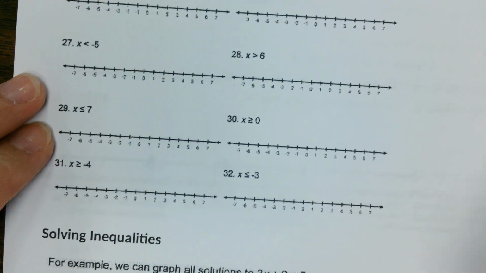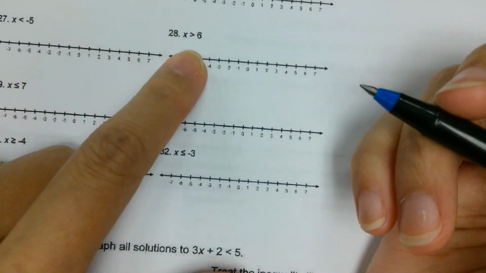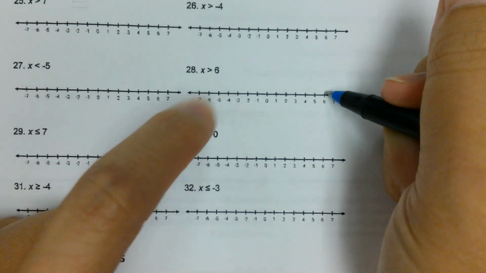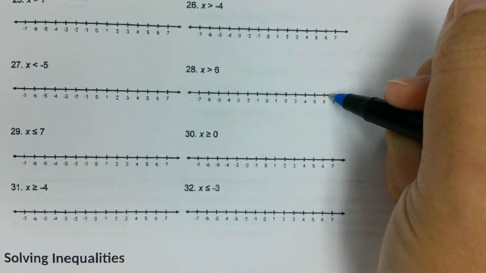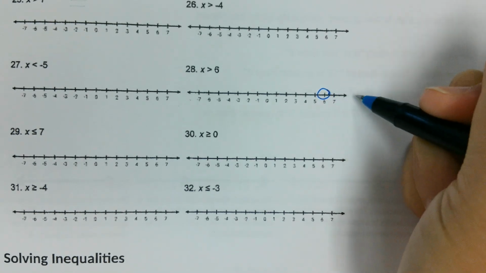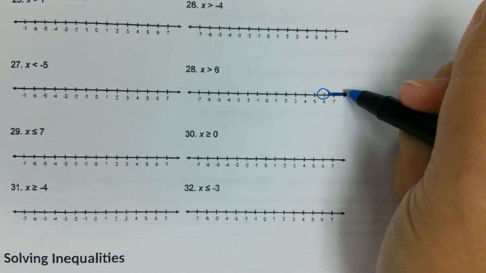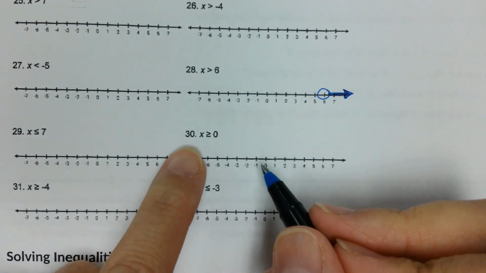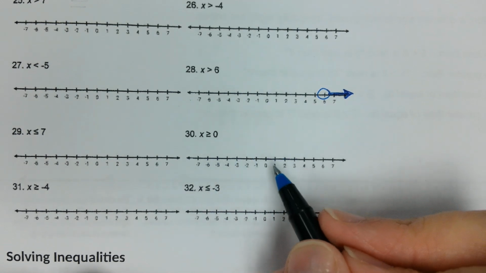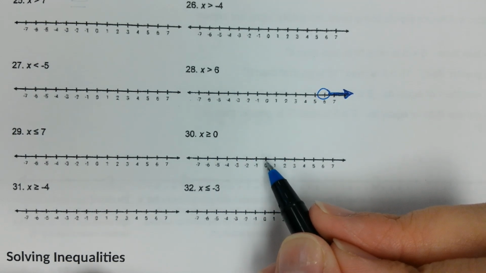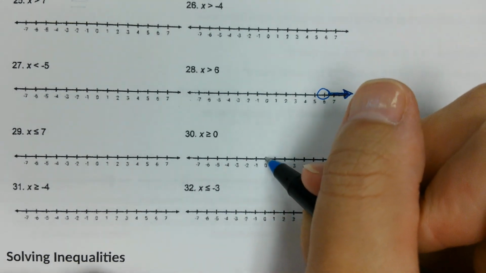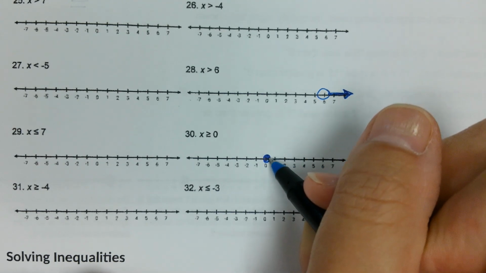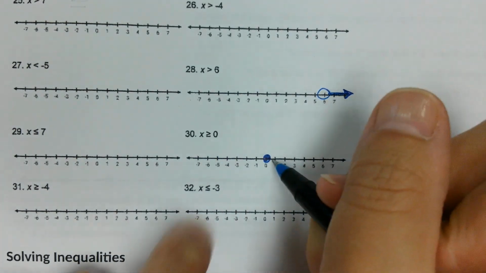Similarly, we can draw the number line. For example, let's draw this one. X is greater than 6. So am I going to do a solid circle or open circle? Open circle, pointing to the right. Good, because it's greater than. That's it. This one? How would I draw this on the number line? Fill it in. Okay, solid circle. Left or right? Right. Okay.